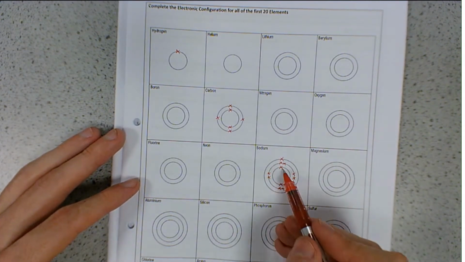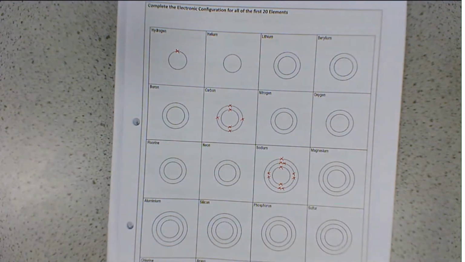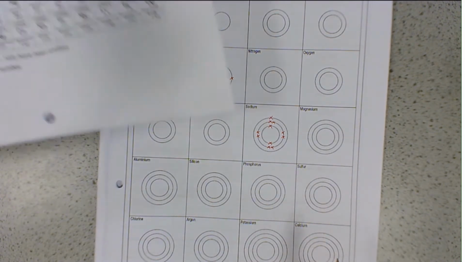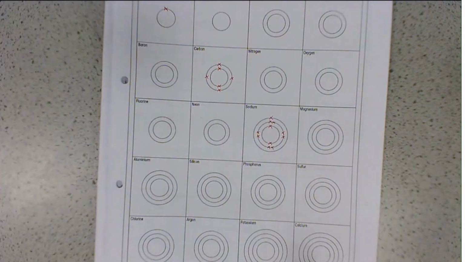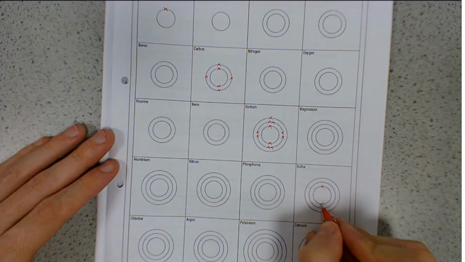Again, add them all up, 1, 2, 3, 4, 5, 6, 7, 8, 9, 10, 11, which matches the atomic number for sodium. And finally, I'm going to do sulfur. So find sulfur on the periodic table, and it is here, atomic number 16, so it's going to have 16 electrons, and again, it's going to be 2 in the first shell.